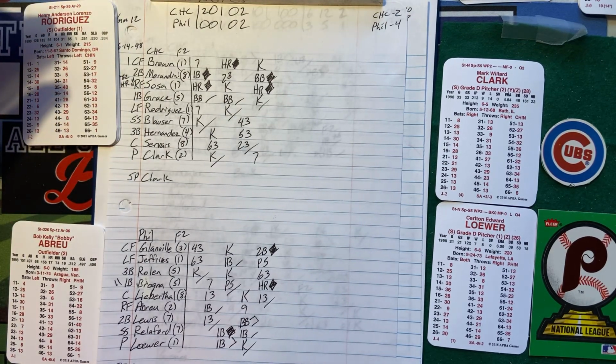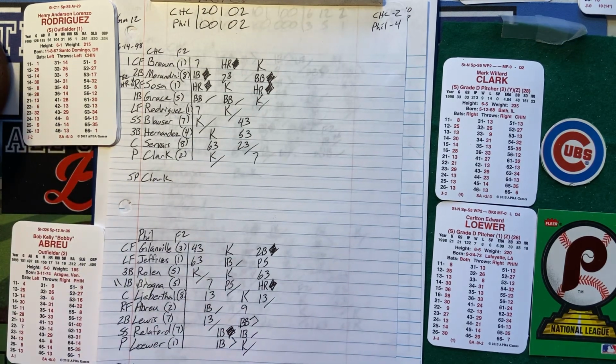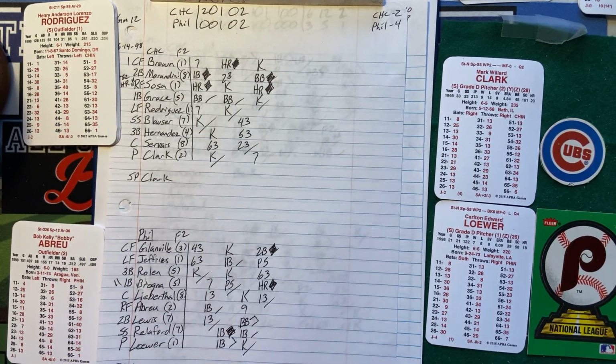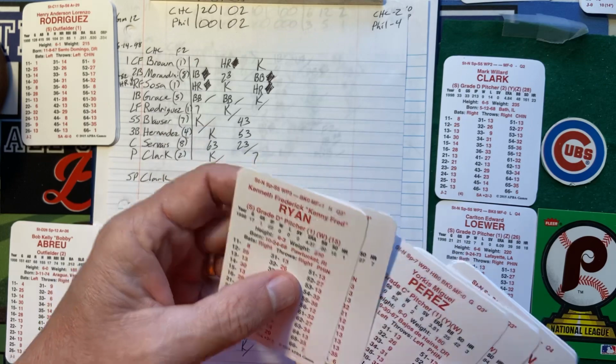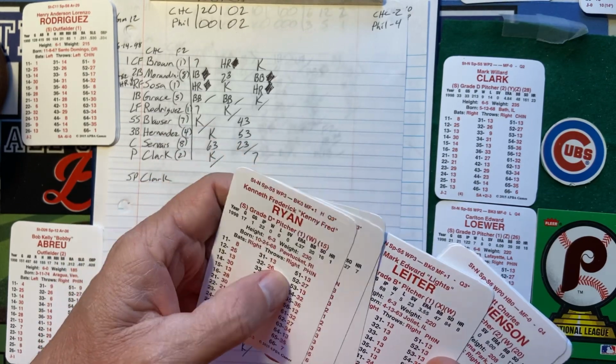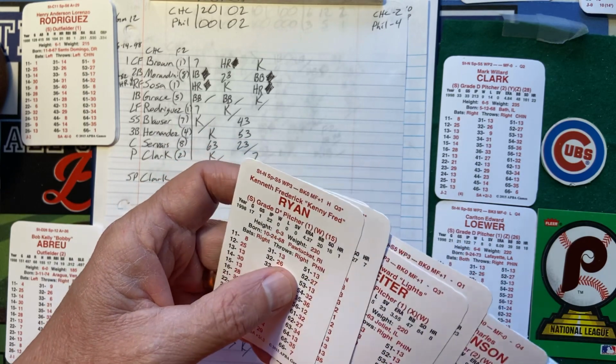Maybe they will go to the bullpen now. I know it's only an inning later, but sometimes an inning makes a difference. Who are they going to go with is the question.